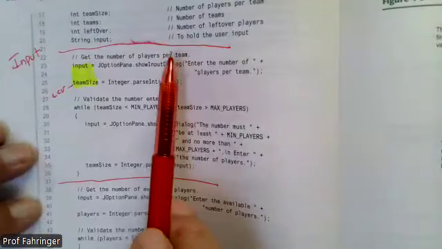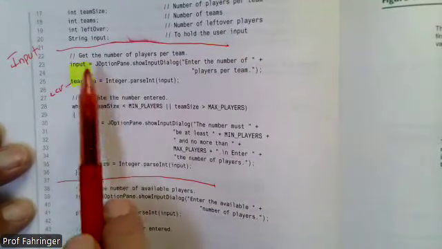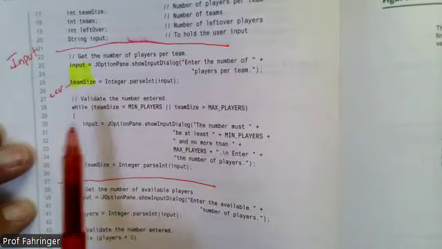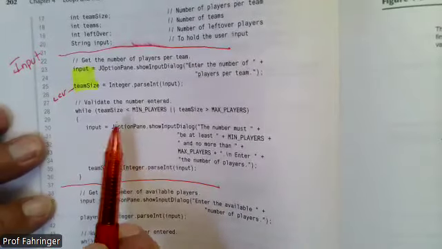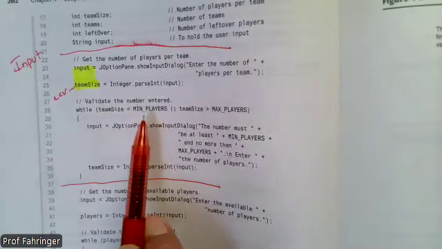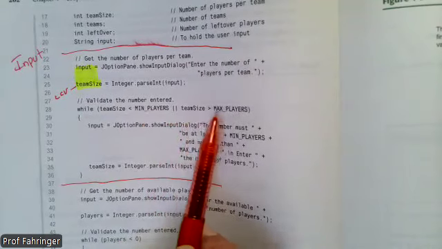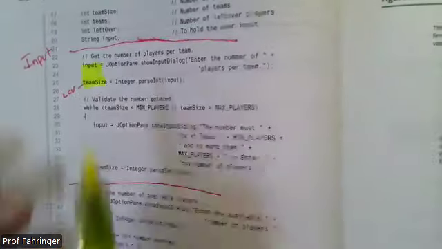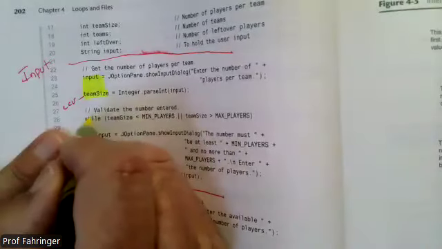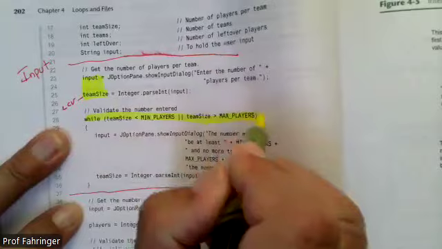This is my input section. I get a team size. Now, here's my validate. If team size is less than the minimum number we need, or it's greater than the maximum number we need, okay, so this was my initial value. Here is my check.